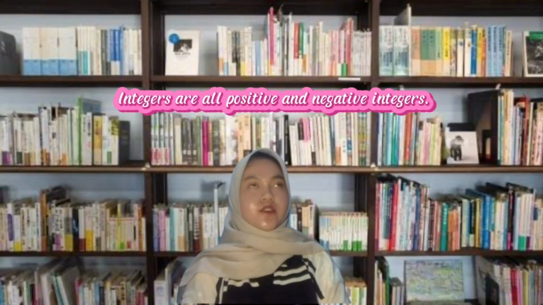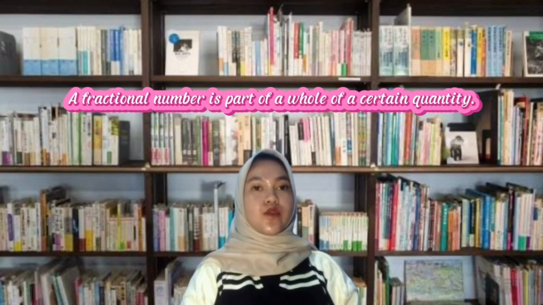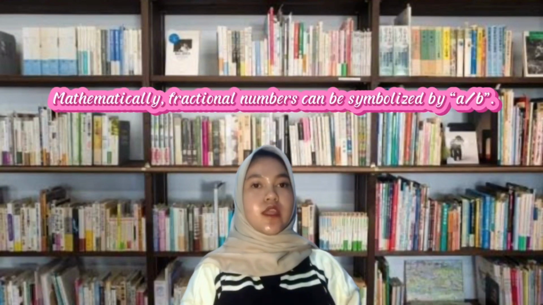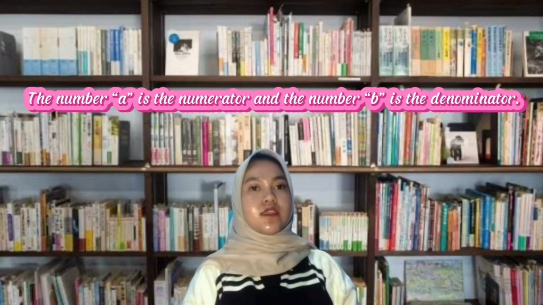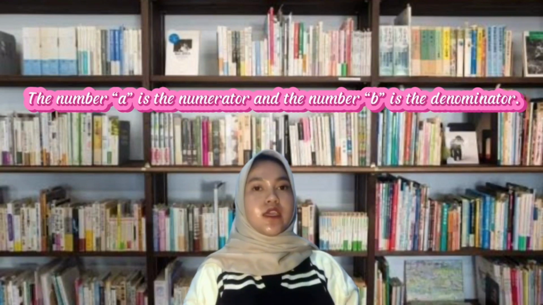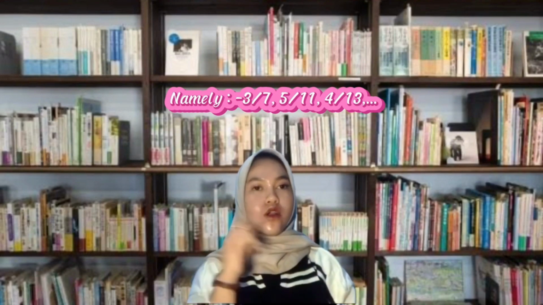Number 6, integers. Integers are all positive and negative whole numbers, namely -3, -2, -1, 0, 1, 2, 3, and others. Number 7, fractional numbers. A fractional number is part of a whole of a certain quantity. Mathematically, fractional numbers can be symbolized by A over B. The number A is the numerator and the number B is the denominator, namely -3 over 7, 5 over 12, 4 over 12, and others.